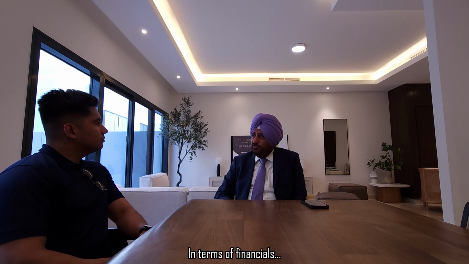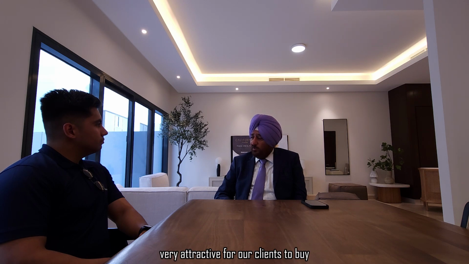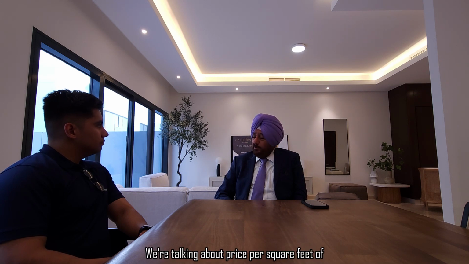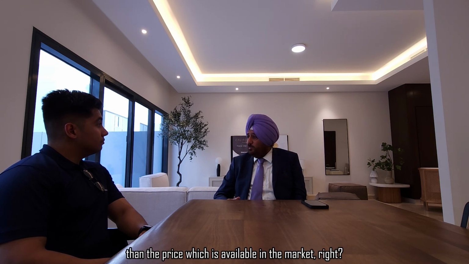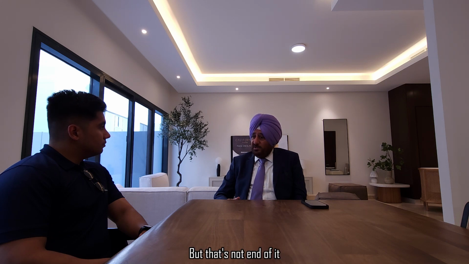In terms of financials, it is also very, very attractive for our clients to buy. We're talking about a price of approximately 1,110 dirhams per square foot, and this is at least 25% cheaper than the price which is available in the market, right? But that's not the end of it.